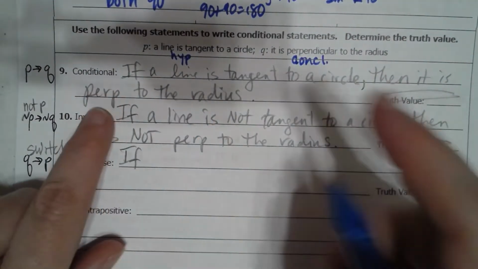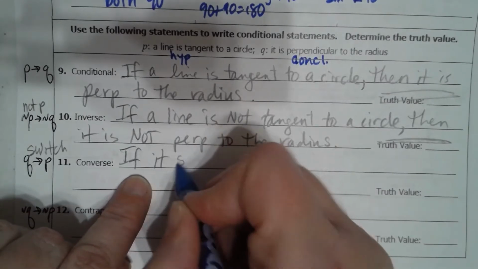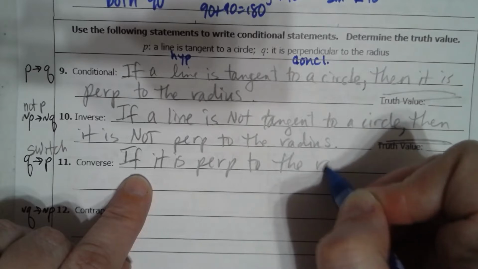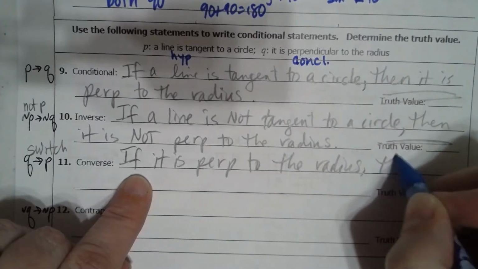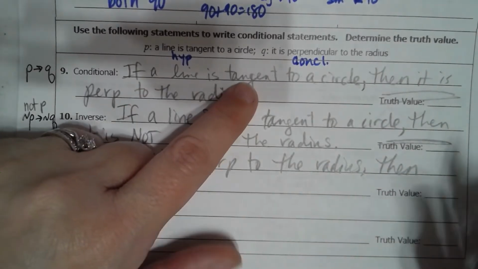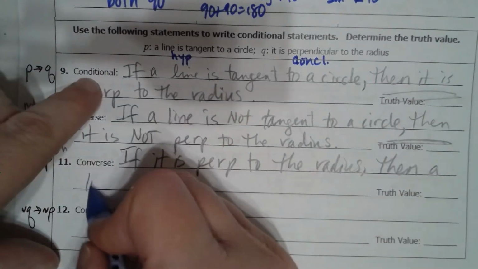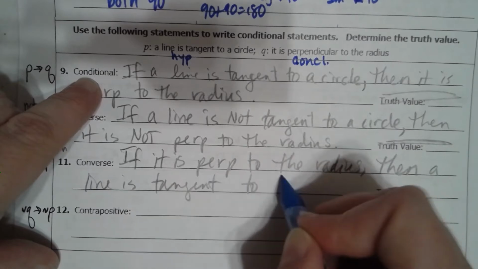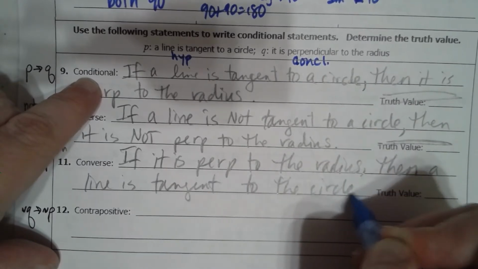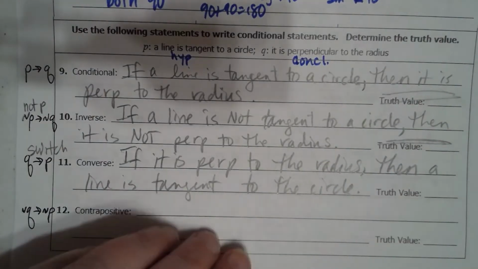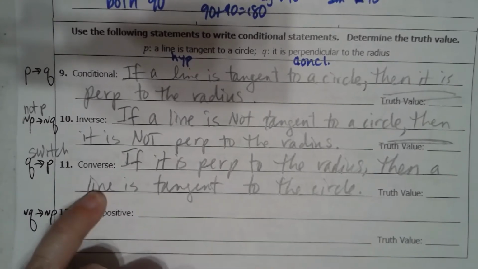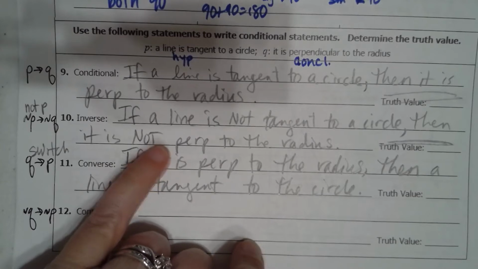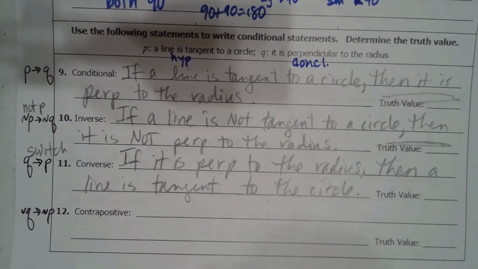If it is perpendicular to the radius, then the beginning part, a line is tangent to the circle. Okay. And if you wanted good grammar, line is like your subject, so you could put that up here in place of it. If a line is perpendicular to the radius, then it is tangent to the circle. That's cool too.